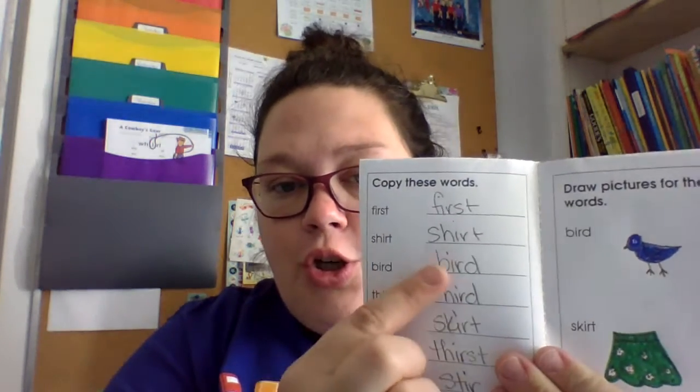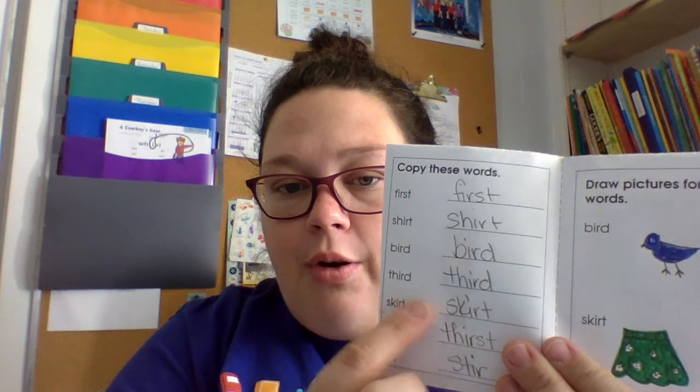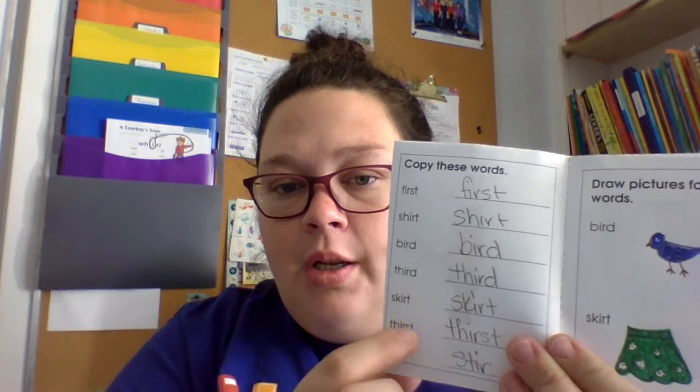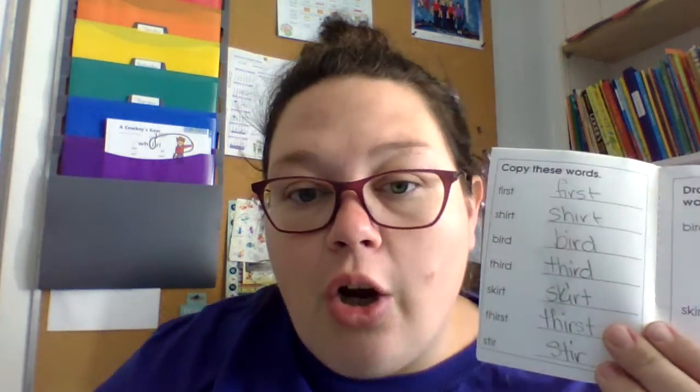First, shirt, bird. So you have bird. Third, skirt, thirst, stir. This is the sound of "first". So the IR makes the "ir" sound as well. And then the last one we're doing this one today. This is the sound of "nurse".